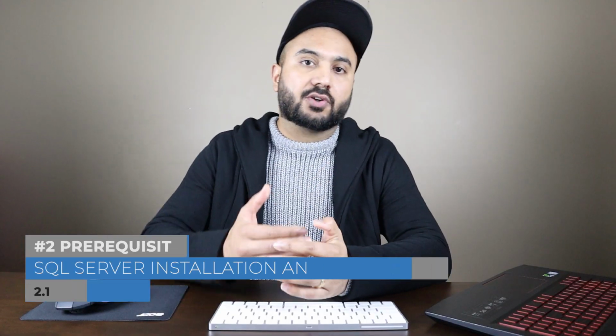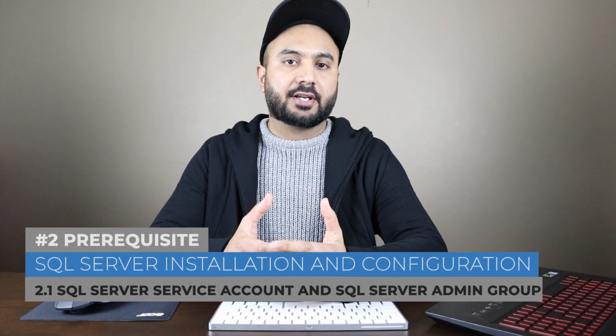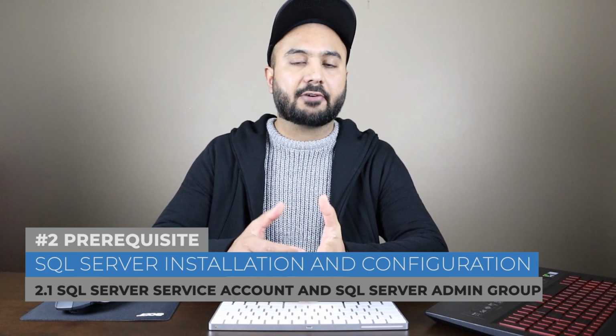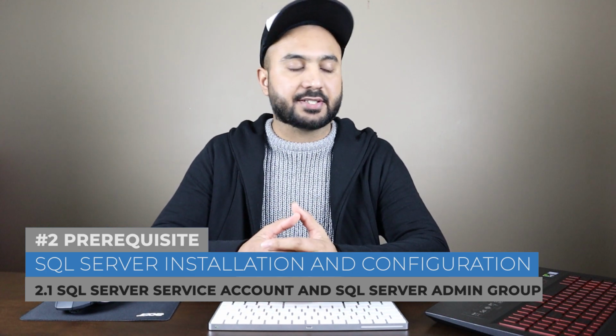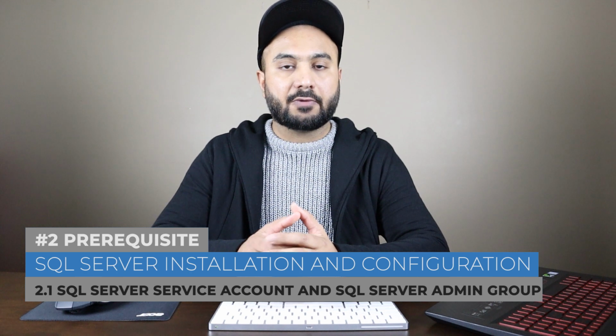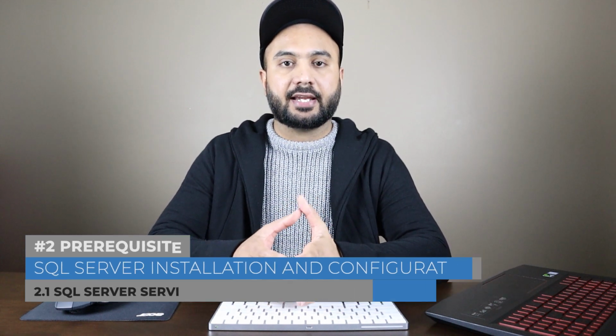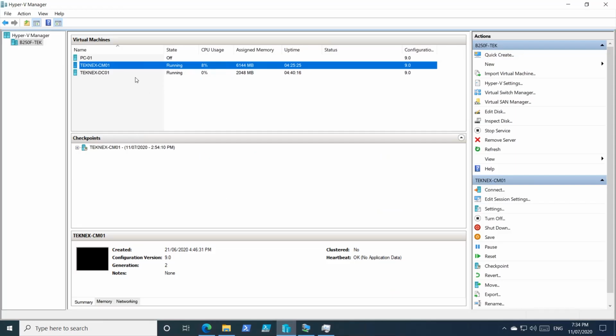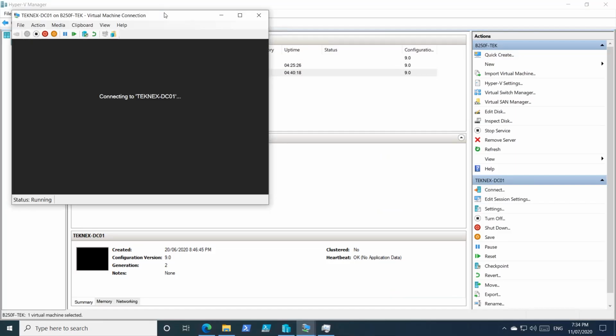Okay, so before we install SQL Server, we will create a service account for the SQL service to run, and also we will create a group for SQL Server admins as well. And we will register that service account as a service principal name on our server. So let's have a look at how we can do that. For that, we have to log into the domain controller, and I'm going to log into the domain controller now. This is CM01. I will go to Hyper-V, DC01. I will log in here.